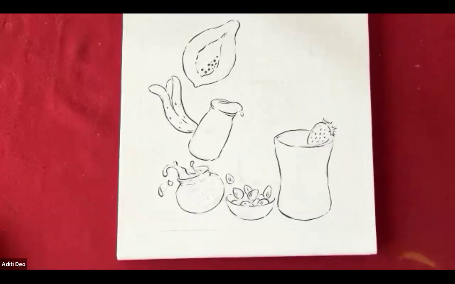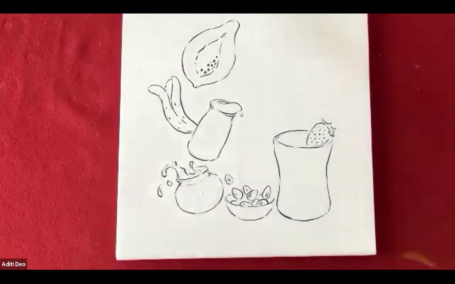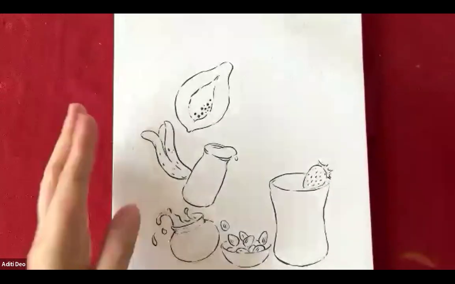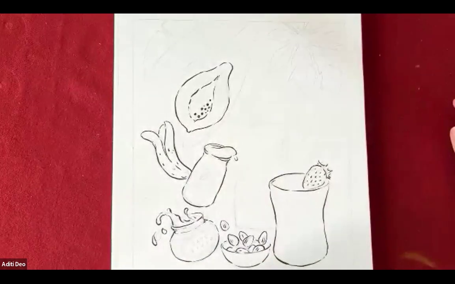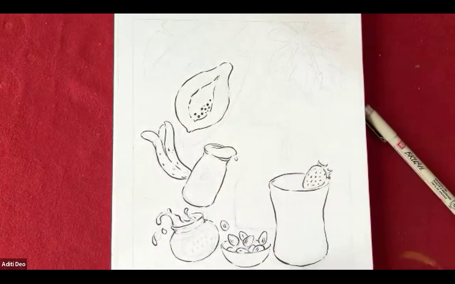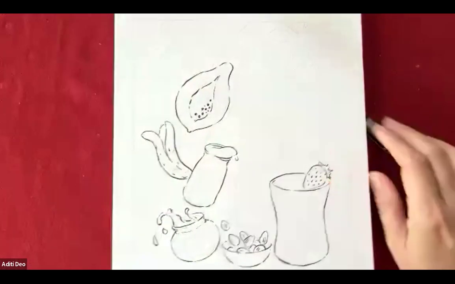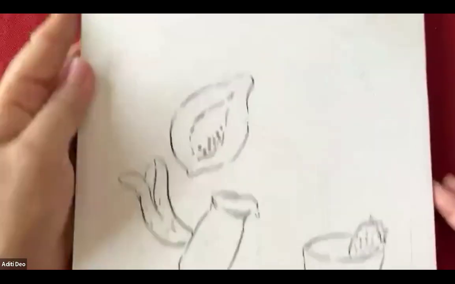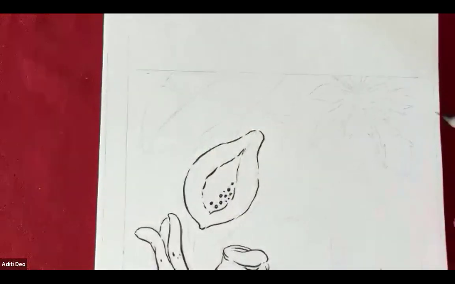Sorry, I just asked, could you post a picture of the reference for the papaya leaf on the group? Or it doesn't matter if you haven't got it. Now I can see your papaya leaf. Yeah, I couldn't see it earlier. Okay, you can see it. No, let me make it. Yeah. I'll show you how I made it also.